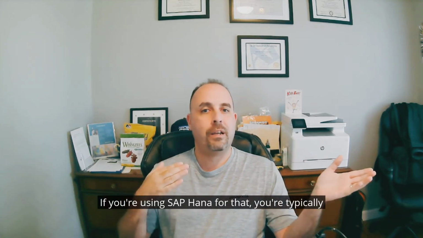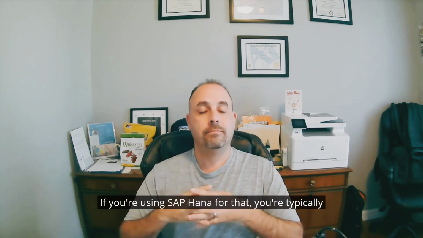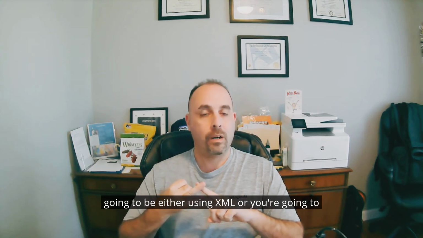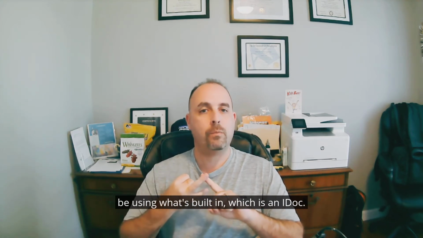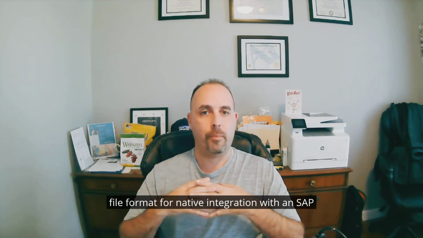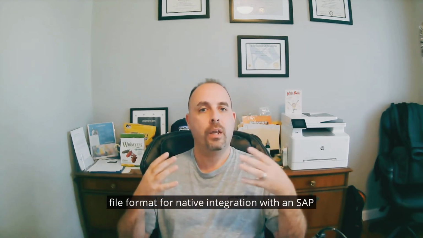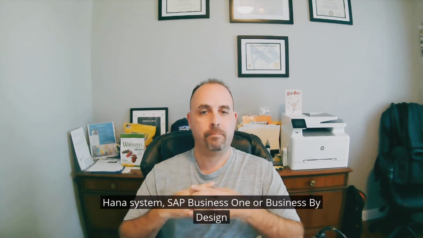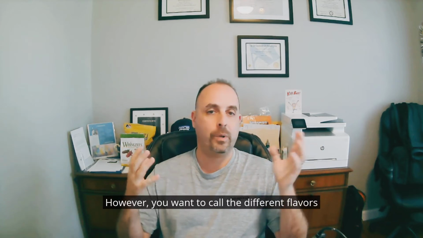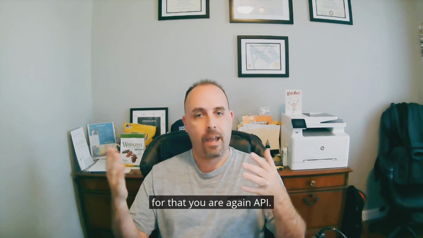If you're using SAP HANA for that, you're typically going to be either using XML or using what's built in, which is an IDOC. So that's another type of file format, an IDOC file format, for native integration with an SAP HANA system. SAP Business One or Business ByDesign, however you want to call the different flavors, for that, you're, again, API.